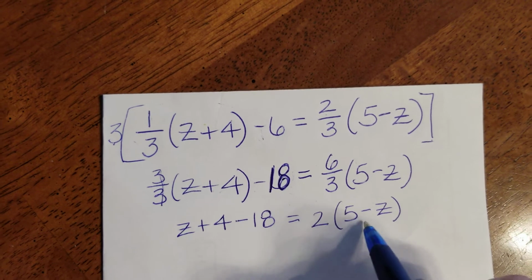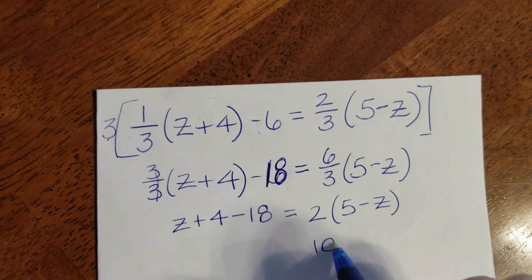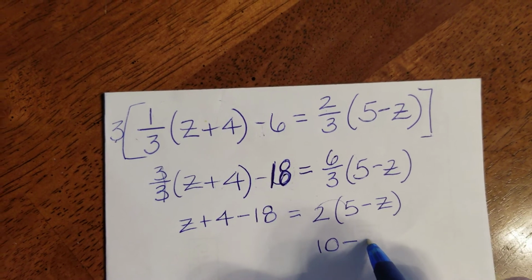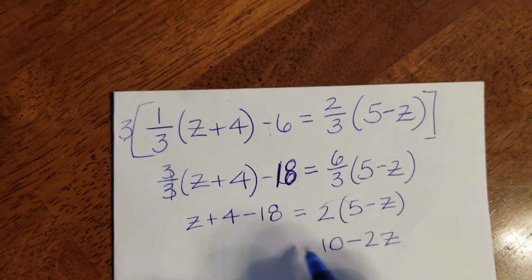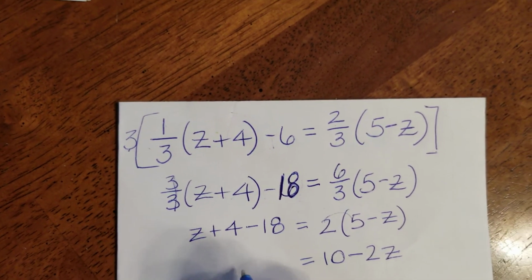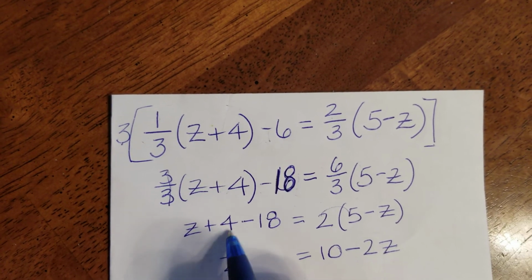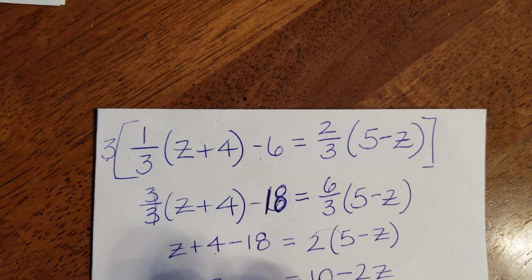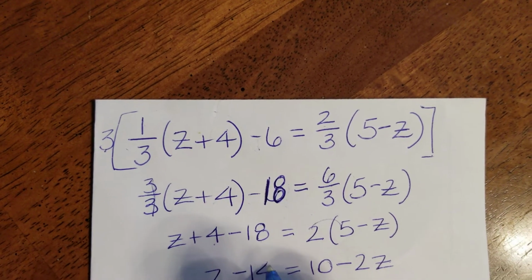Let's go ahead and distribute on this side. We'll have 10, 2 times 5, and then minus 2z is equal to, we can say z, and 4 and a negative 18 is going to give us negative 14.